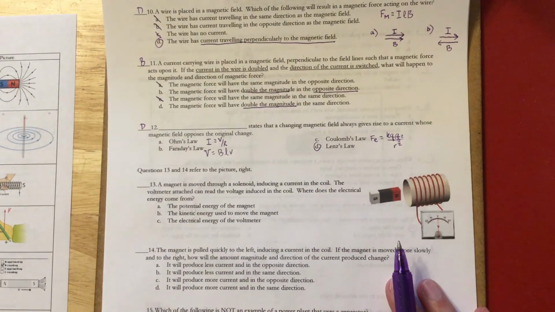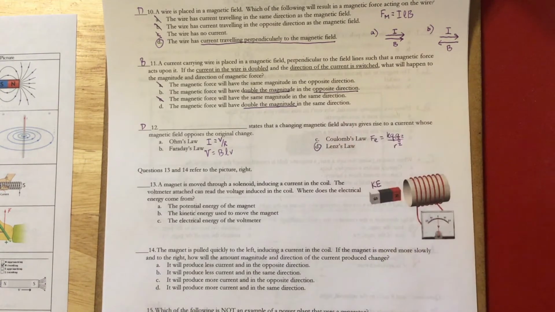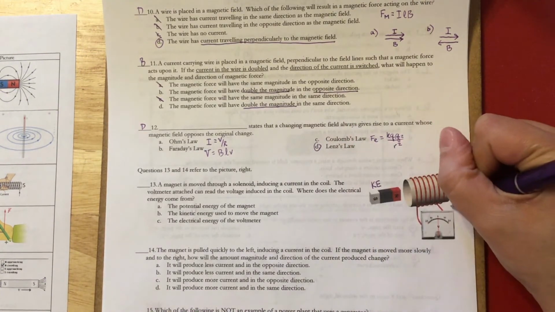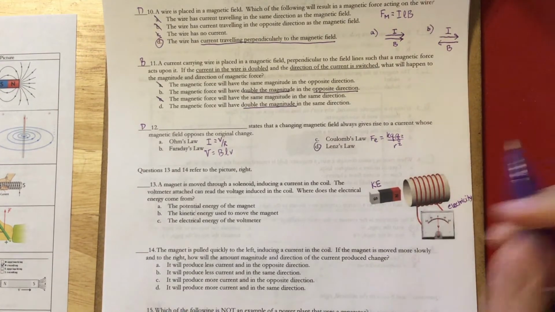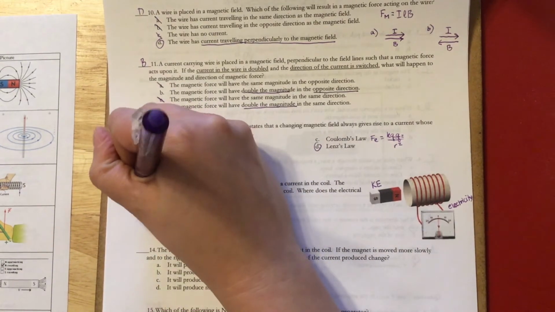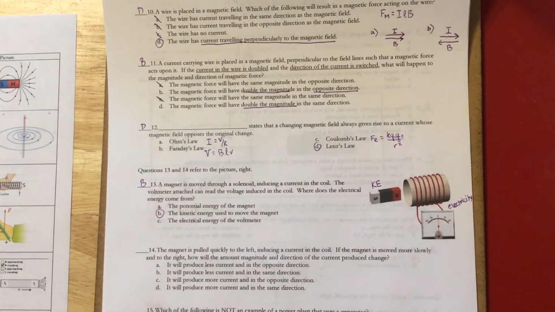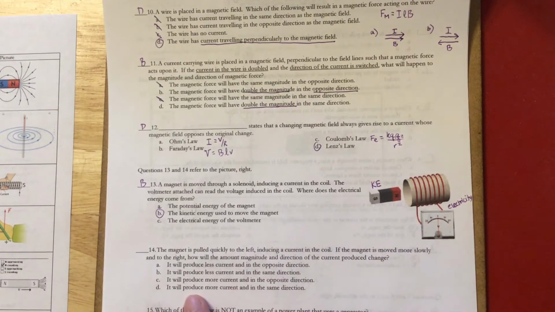So, keeping on line with induction. When a magnet is moved through a solenoid, it has kinetic energy, that's the moving part of your magnet, that changes to electricity here. So the electrical energy comes from the kinetic energy used to move the magnet. Now, in this case, the magnet is being pulled to the left.